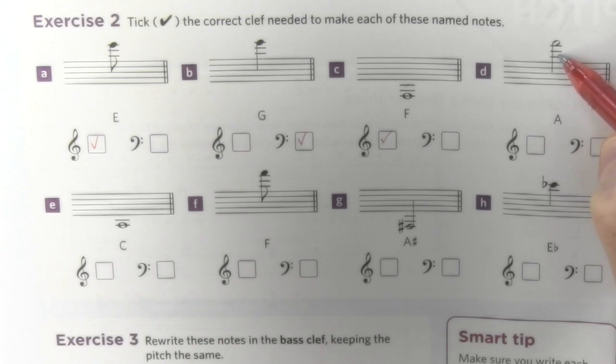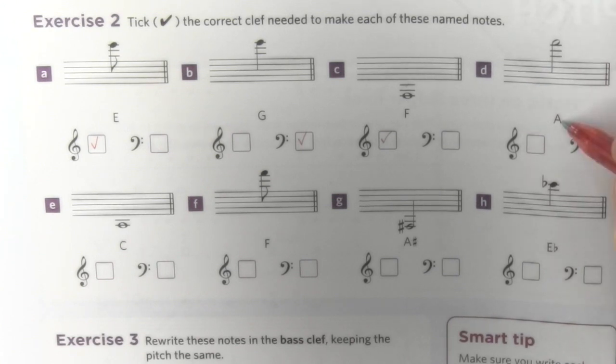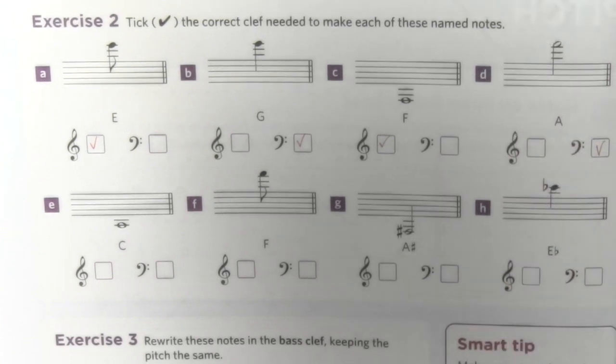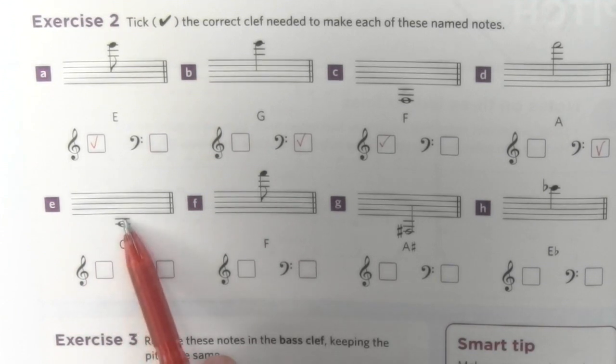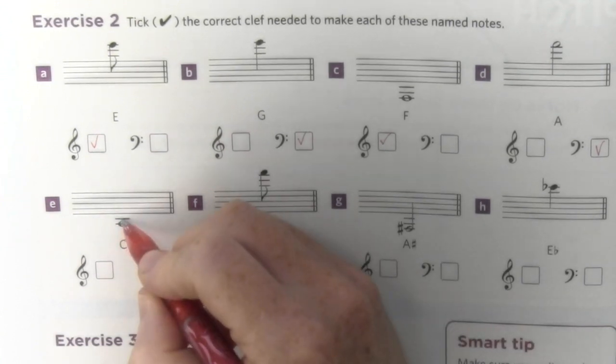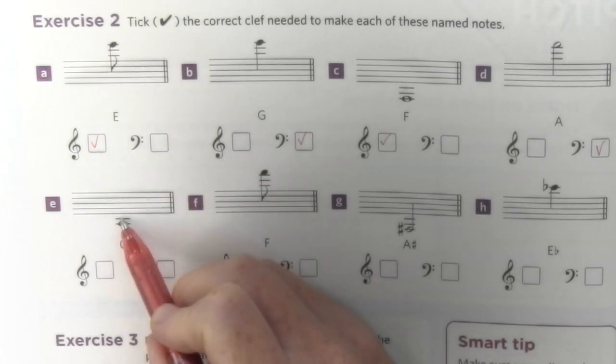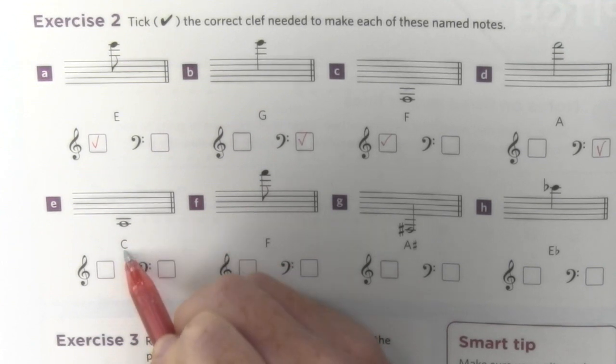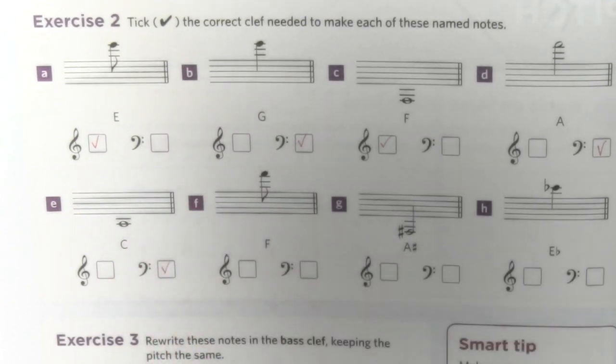Sol, la, si, do, re, mi, fa. This was G, okay, here is in treble clef, so it's in bass. Fa +2 equals la. Okay, do is here, but they say that this is do, so it's bass clef because middle C is here. So do, si, la +2 equals C, bass clef.